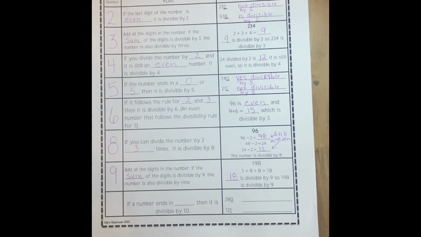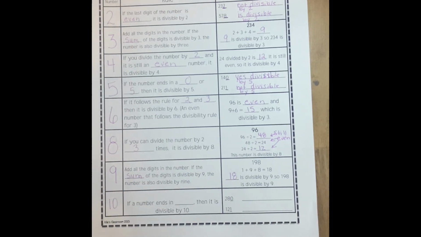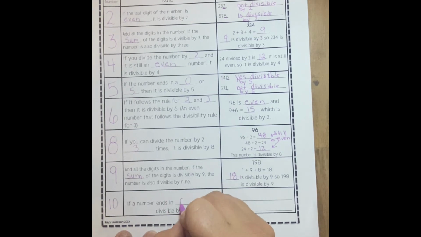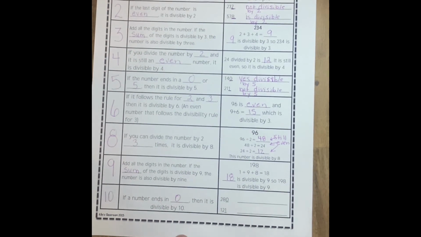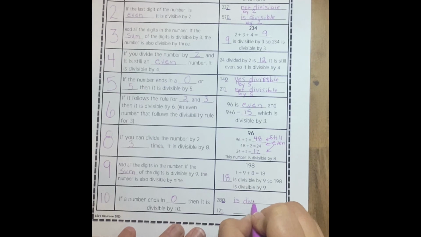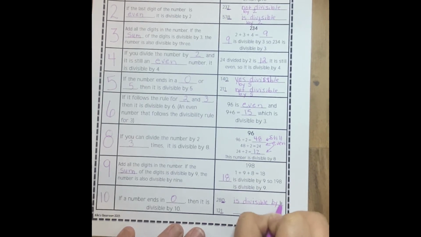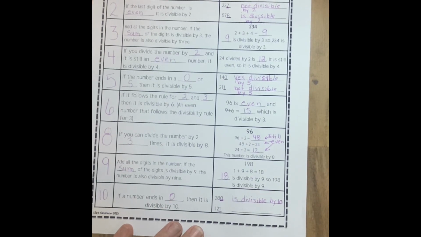And finally, we have the rule for 10. 10 is another one of those great ones that's just a look and see. So all we have to do is see if the number ends with a 0. And if the number ends with a 0, then it's divisible by 10. So the number 280 is divisible by 10 because it ends in a 0. And then the number 121 does not end in a 0, so it is not divisible by 10.